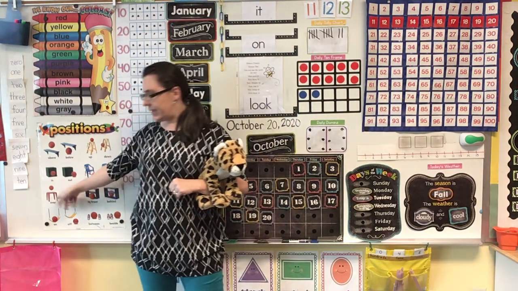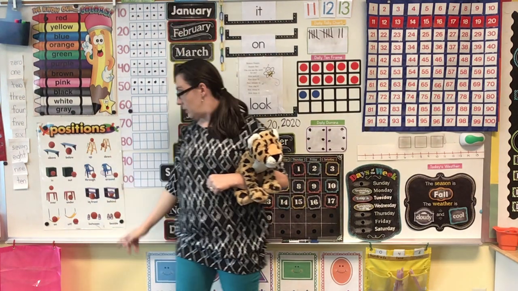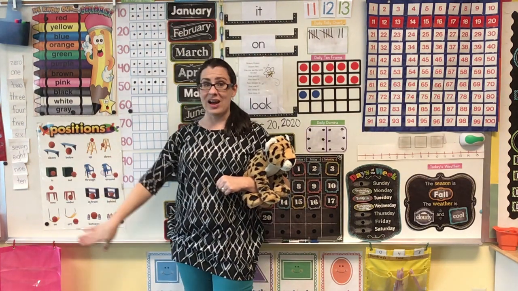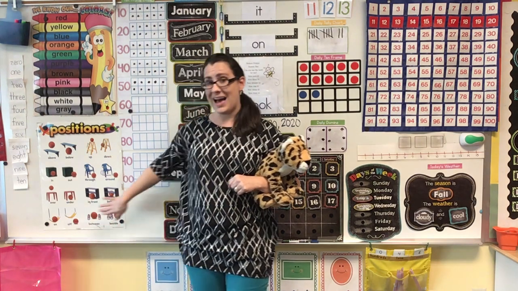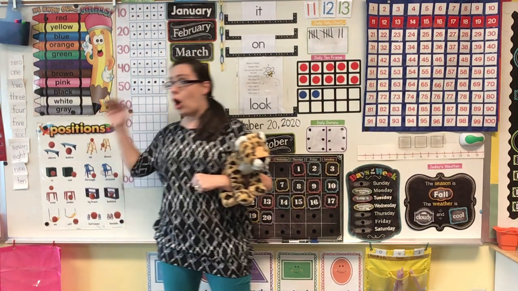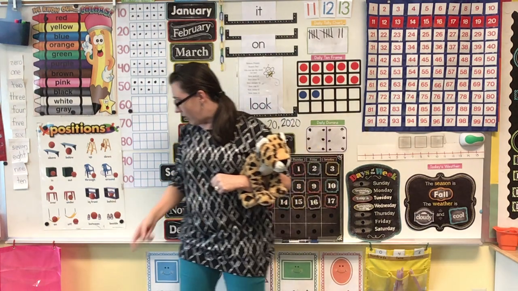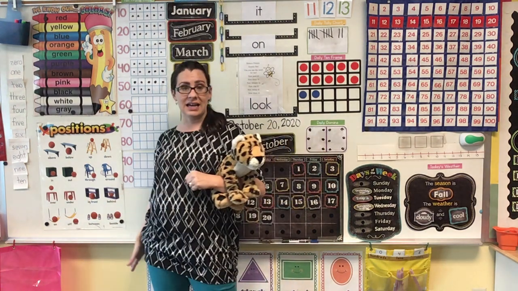The basketball is over the table or under. The basketball is in front of the or behind. We've got the basketball on the swing and the basketball off the swing. And the last one is the basketball's between the feet or beside the feet.